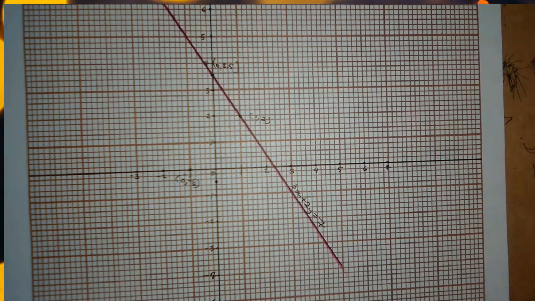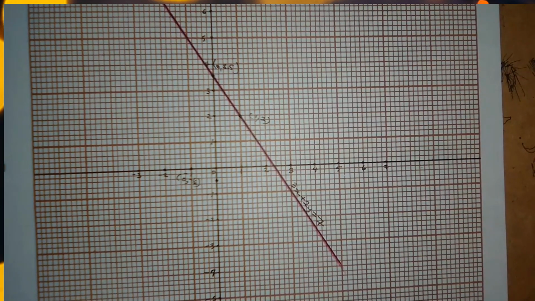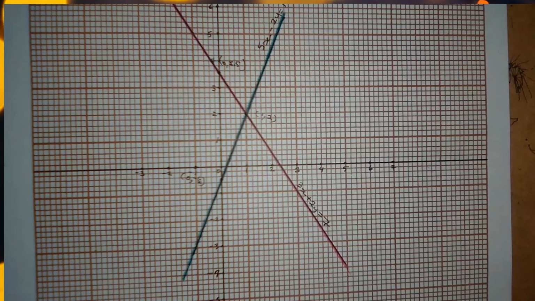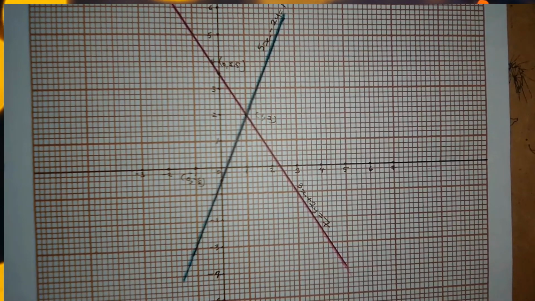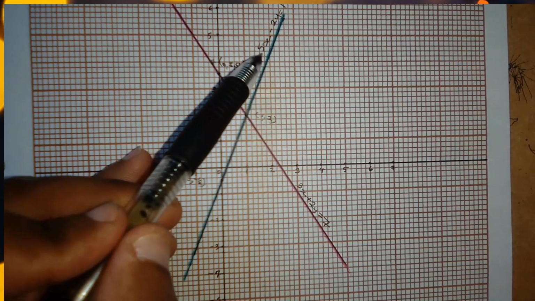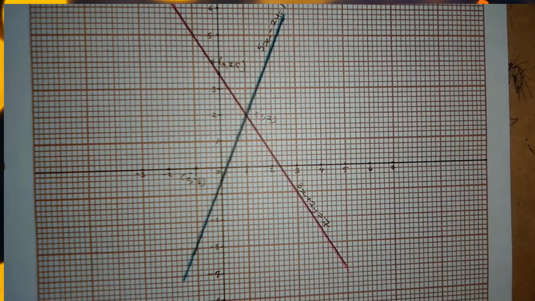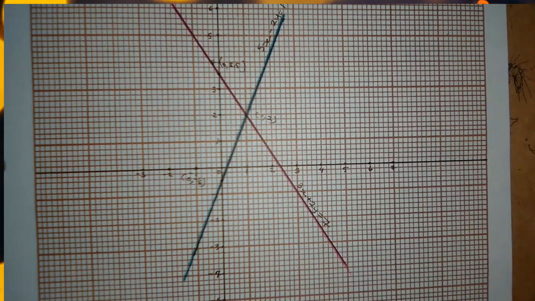So what I'm going to do now is to draw my straight line to connect those two dots. And there you go. We have that new line. So this is the new line. And to make it pretty and nice, I put 5x minus 2y is equal to 1. Now, look, do you see something happening between the two lines?